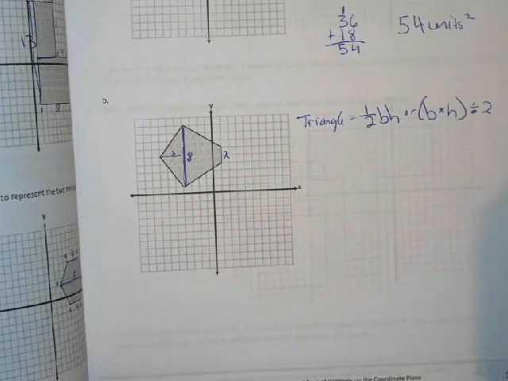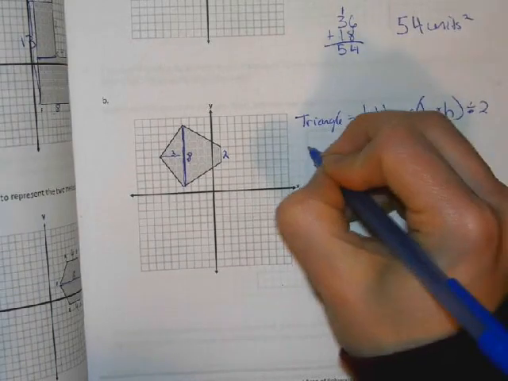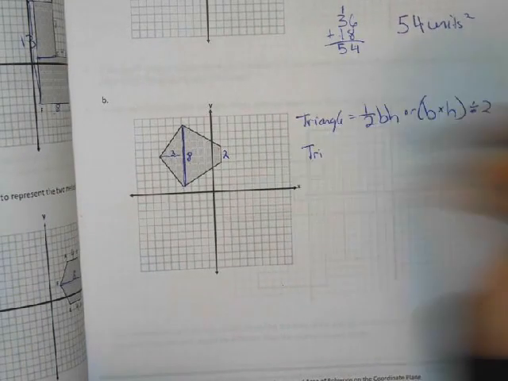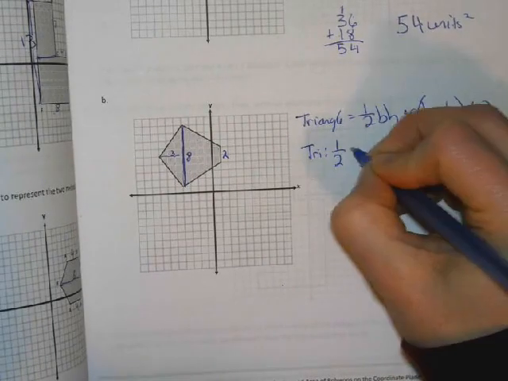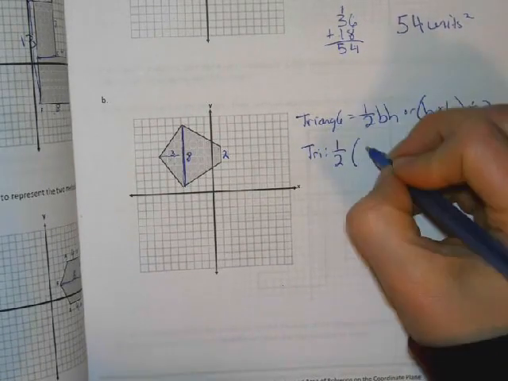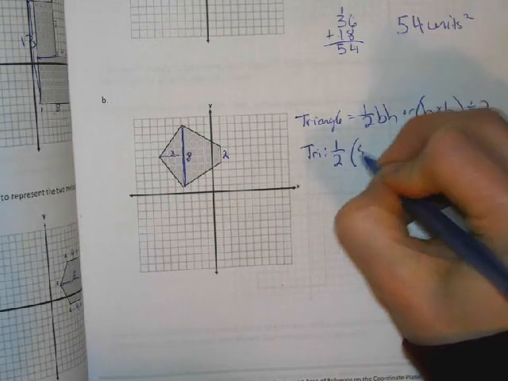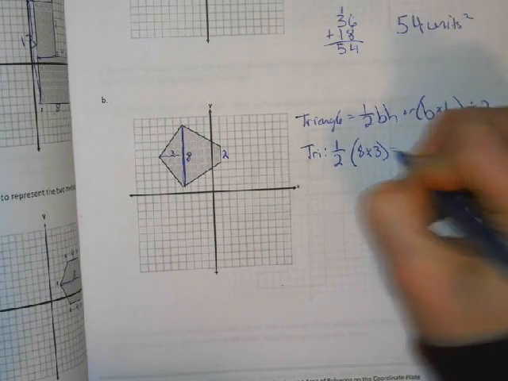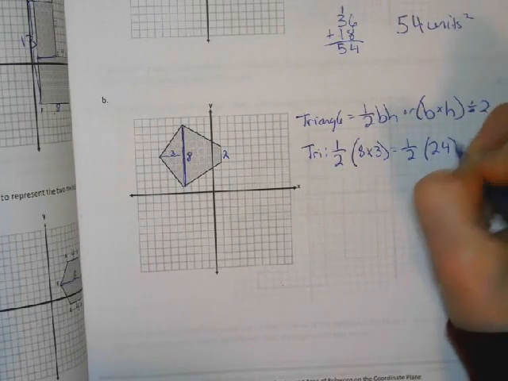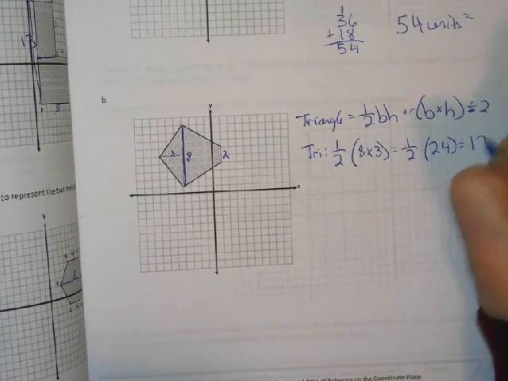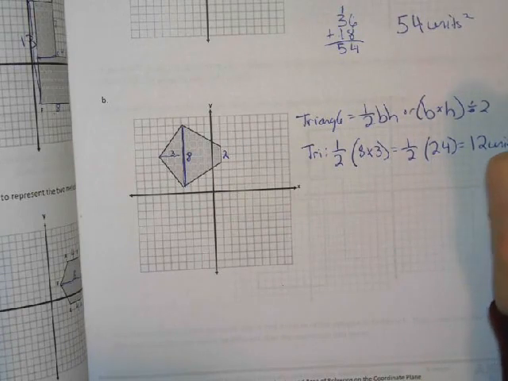So now I have all the measurements I need. I'm going to go ahead and start with the triangle. And that's 1/2 base times height, which would be 8 times 3, which is equal to half of 24. And half of 24 is 12, so that's 12 square units.